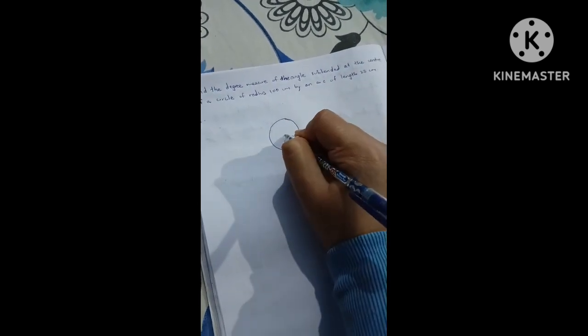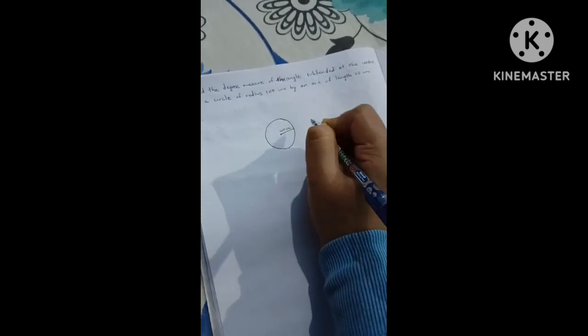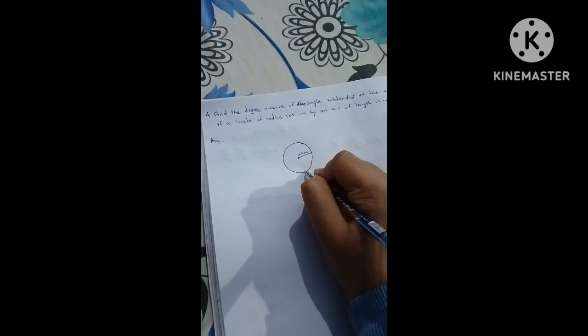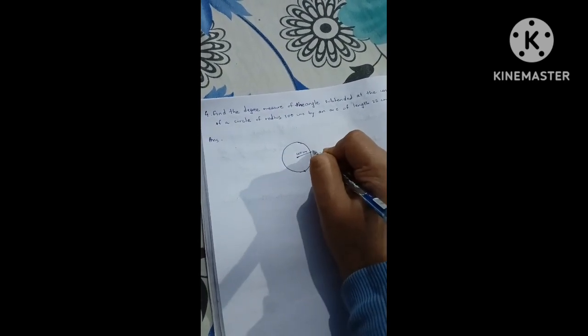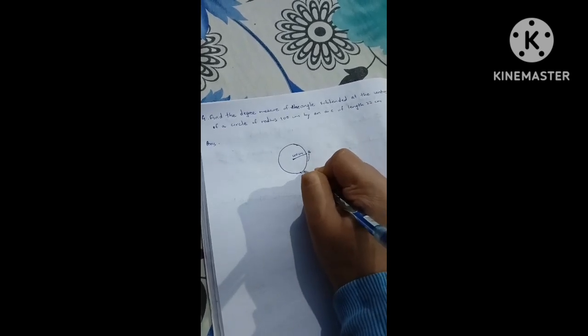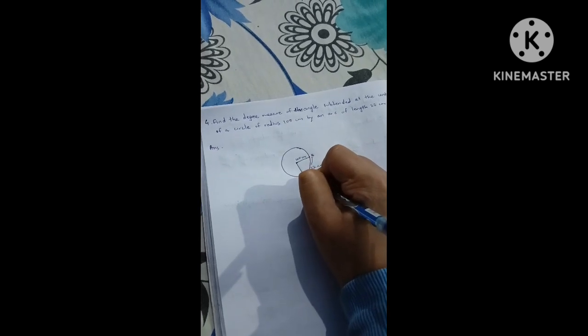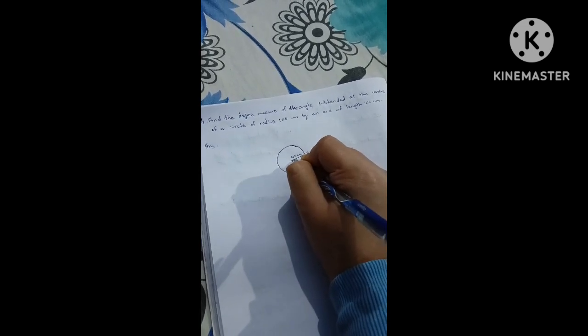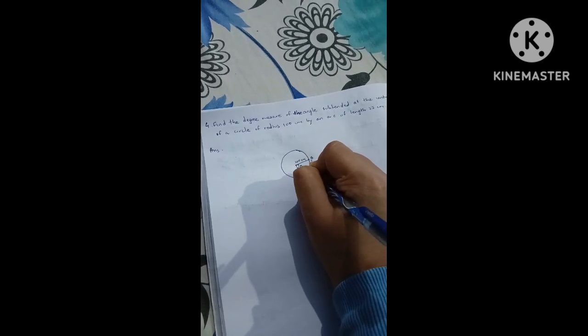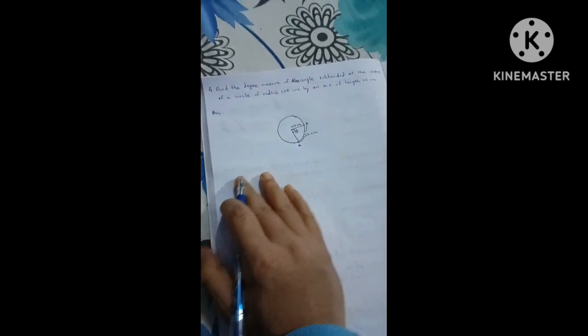In this circle, the radius given is 100 centimeter. Now the question says that we have an arc, say AB, whose length is 22 centimeter, and this arc subtends an angle, let's say theta. So we have to find the value of theta, or the angle subtended at the center by this arc.